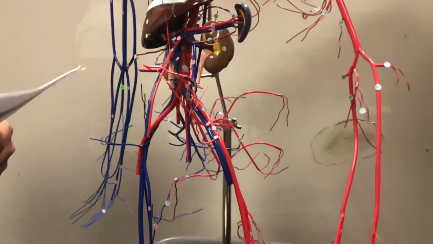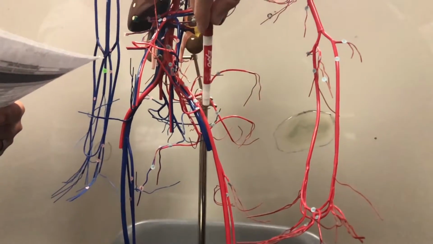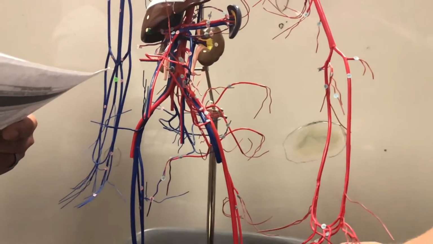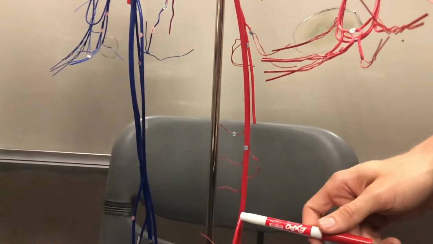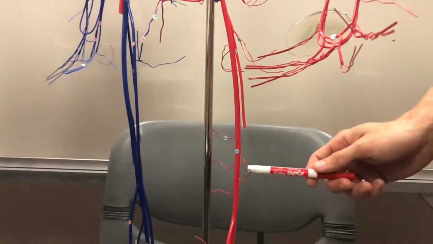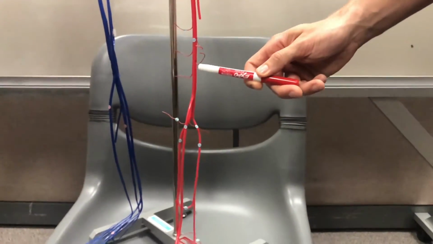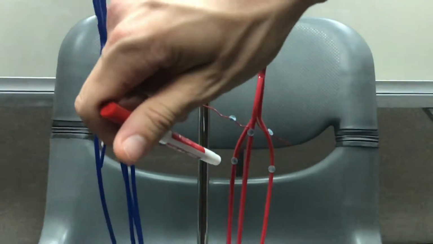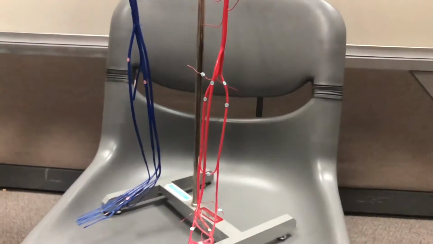Next, we have the femoral artery, which is the external iliac becomes femoral in the thigh. Next, we have the popliteal artery, as he is pointing at, which is the name of the femoral artery in the knee. Next, we have the posterior tibial artery, which is the medial posterior branch of the popliteal. Correct.